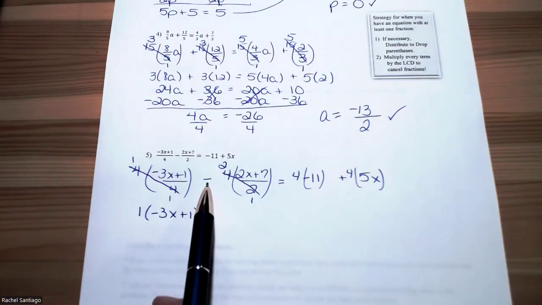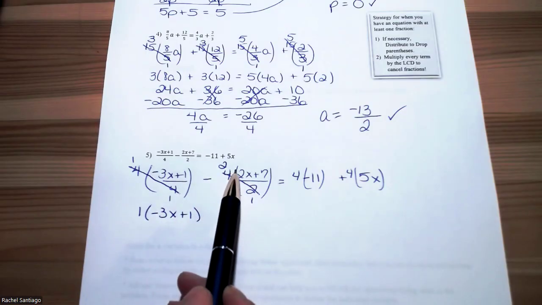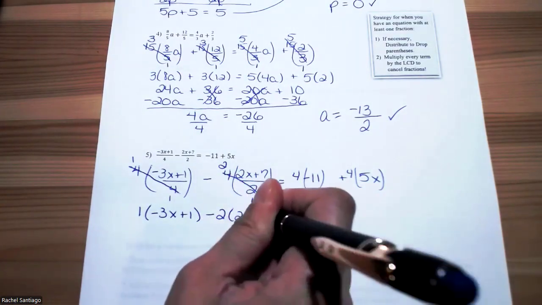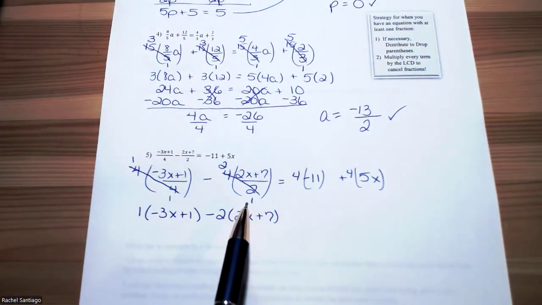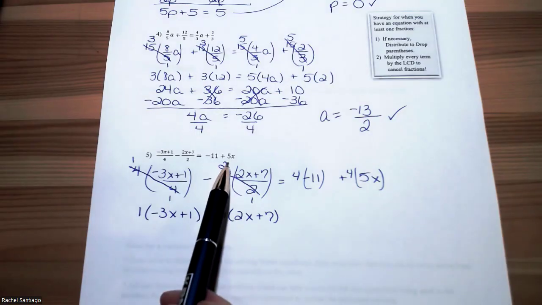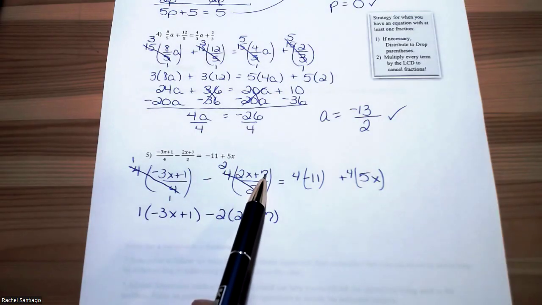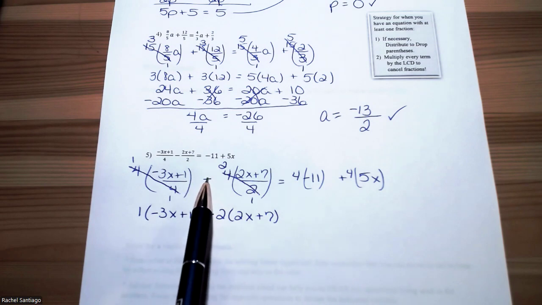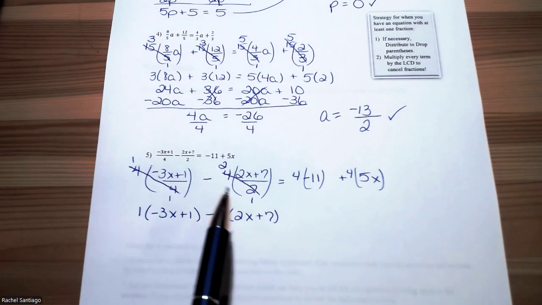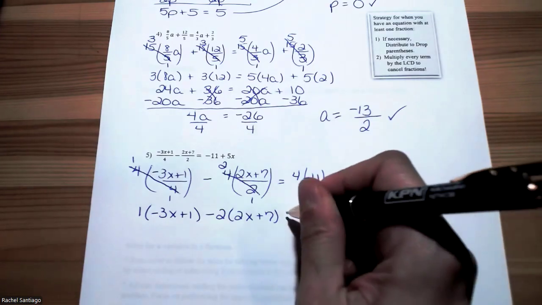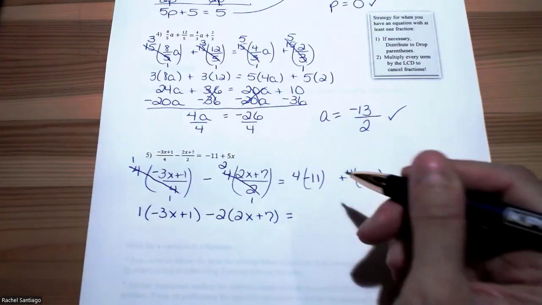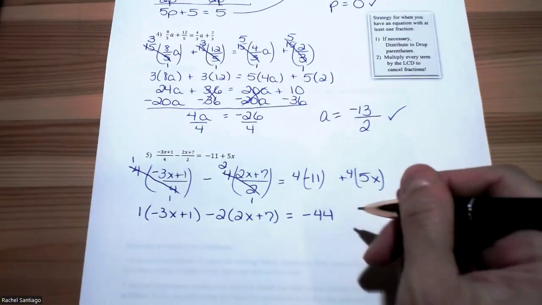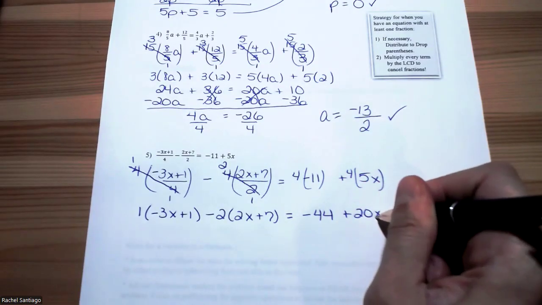So notice I now have minus 2 times 2x plus 7. So I'm going to physically write that out. If you accidentally skip this step and you say 4x plus 14, that means you're forgetting about this negative. So it's always helpful to rewrite because then you won't forget the sign. I promise you won't. 4 times a negative 11 is a negative 44. And then 4 times 5x is 20x.